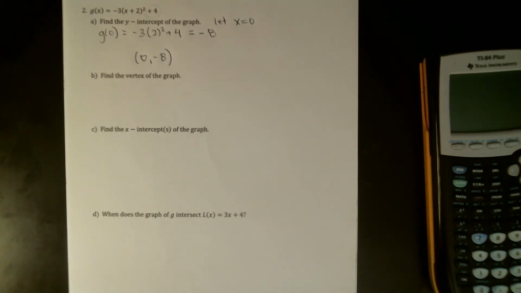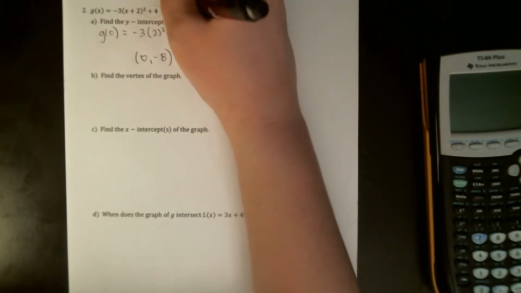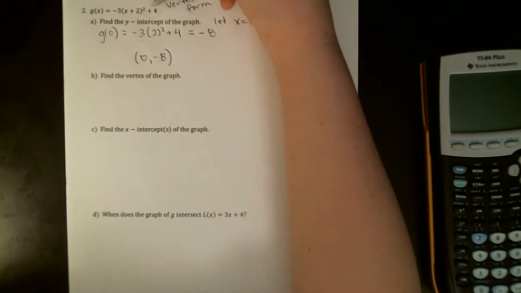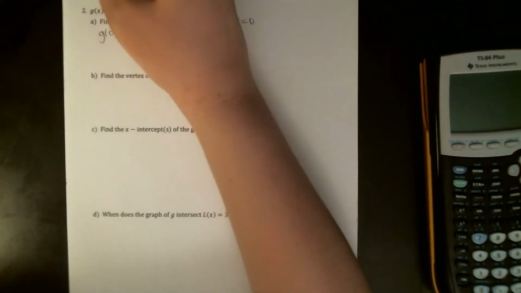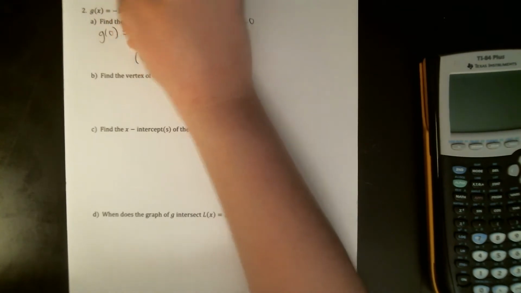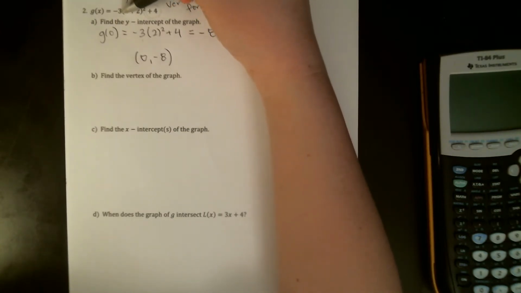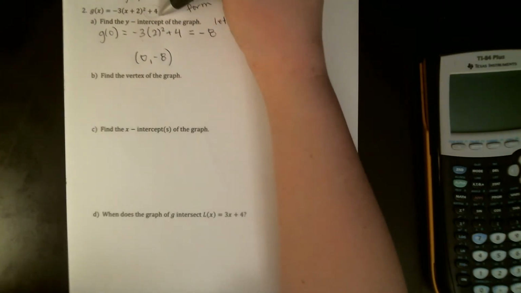The vertex of the graph, okay, maybe you could guess by the name of this thing, this was vertex form, and the vertex is what we get for free. The reason for that being, this is the form that you can see transformations from. So if I think about starting with a basic y equals x squared, I can see the negative 3 out in front will be a vertical flip, so flip over the x-axis, a vertical stretch by a factor of 3, a shift left 2, and a shift up 4.